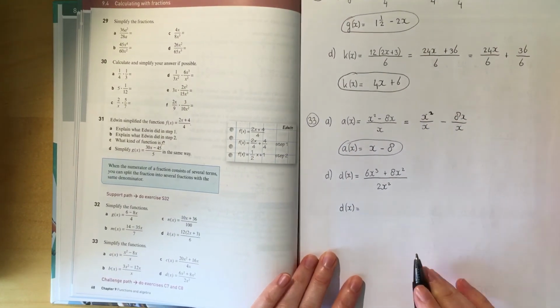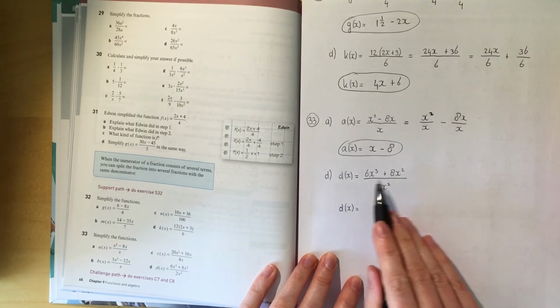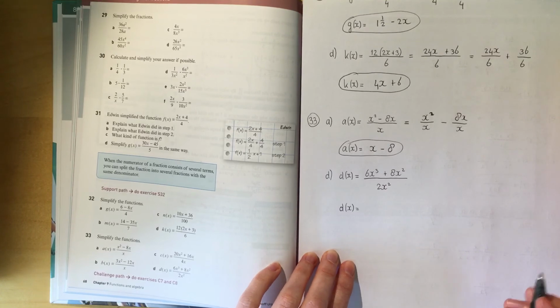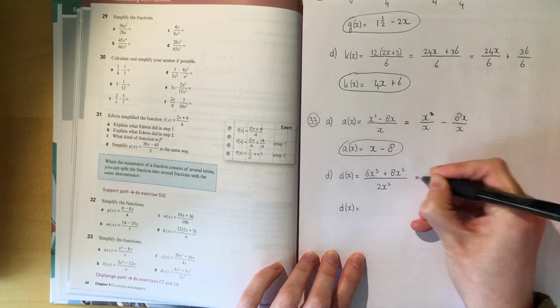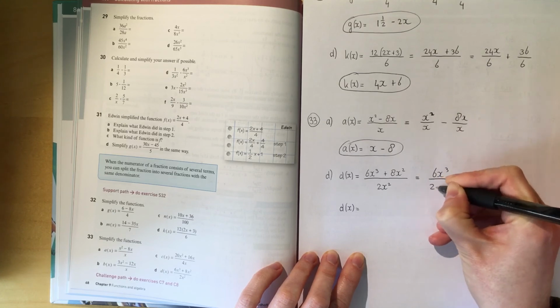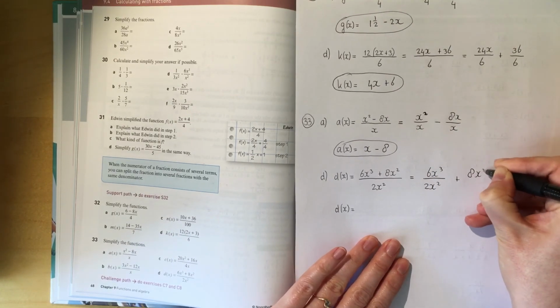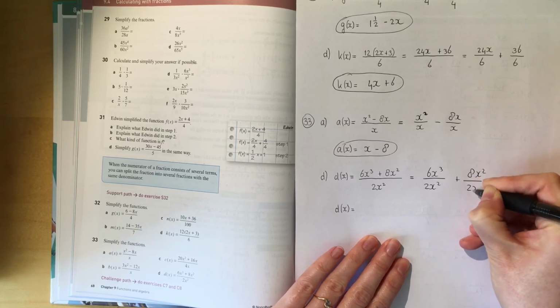The last one that we do in this video is 33d. Again, two terms in the numerator, so we can split them up into separate fractions. 6x to the power of 3 over 2x squared and 8x squared over 2x squared.